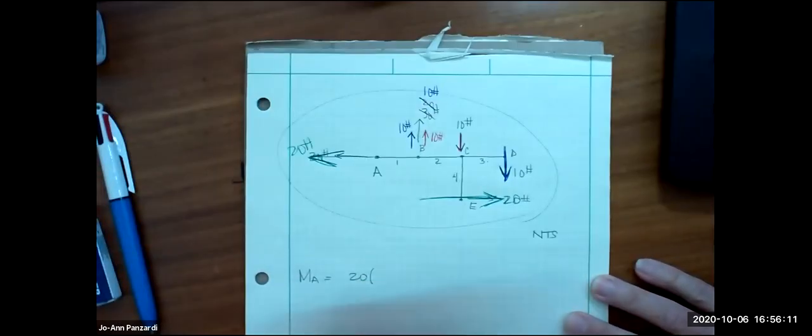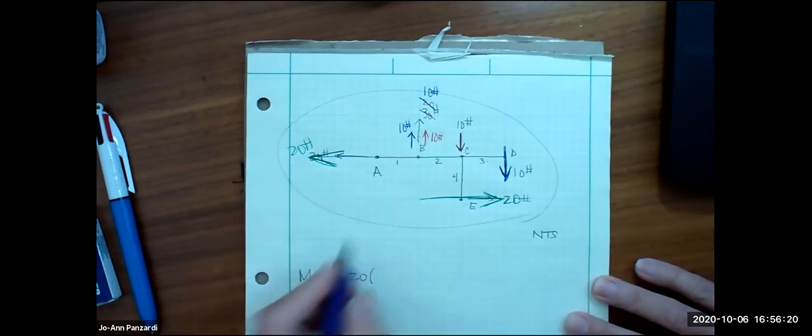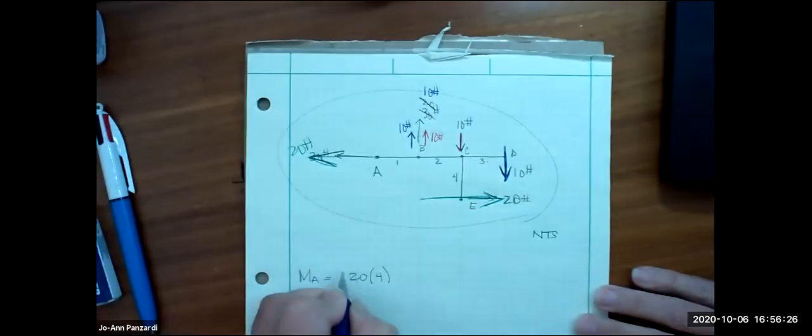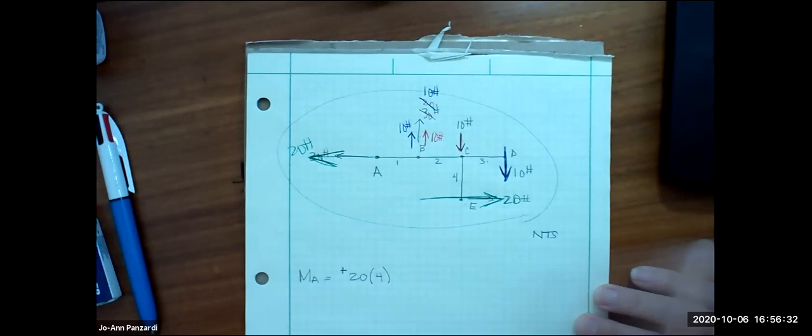You guys, are you okay with me not using absolute value anymore? We know it's supposed to be positive. So the 20 times, what's the perpendicular distance? It would be 4. Positive or negative? That is going to be positive. Right. Did everybody hear that? I'm not putting absolute value anymore. You're going to know it is.